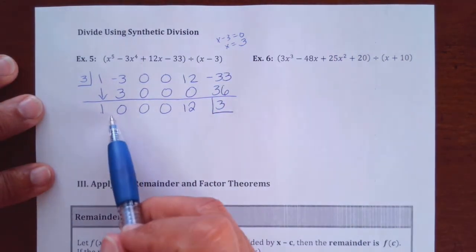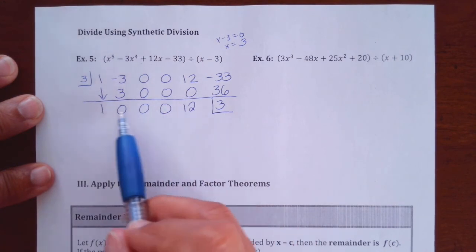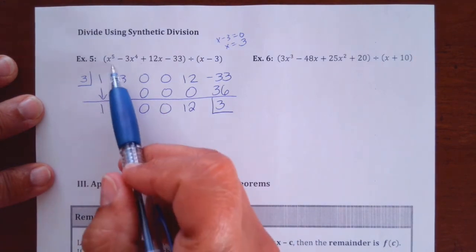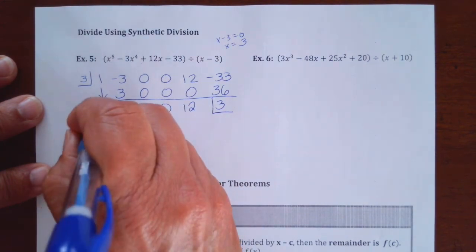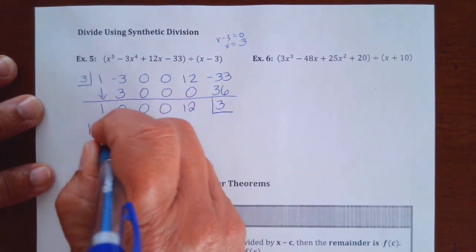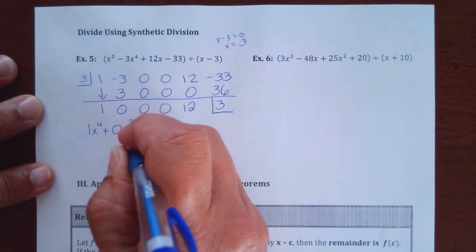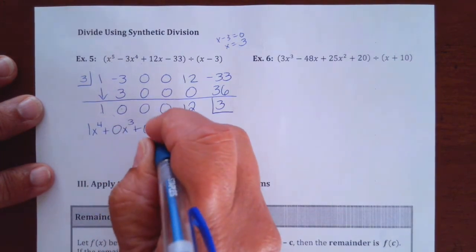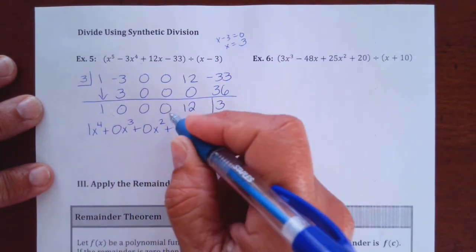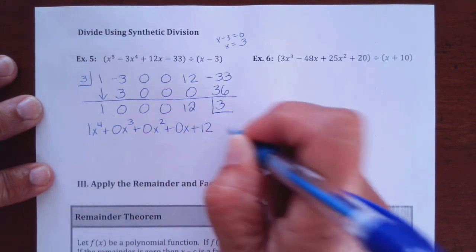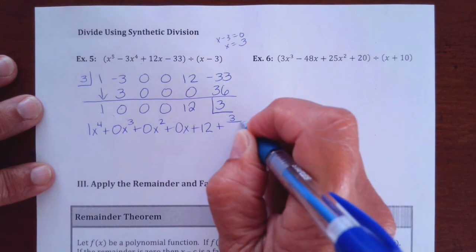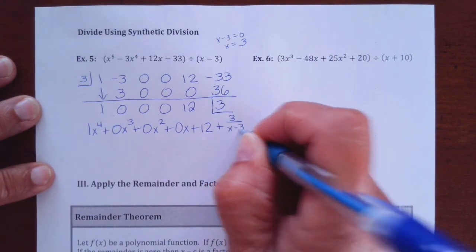Alright, now, remember, these are the coefficients of your answer. So we're going to start 1 degree less than the problem, so this would be 1x to the 4th. I'm going to write it all out. This would be the next coefficient, so 0x cubed. This would be the next coefficient, so 0x squared. This would be the next coefficient, 0x, and then plus 12. And then plus your remainder divided by the divisor.